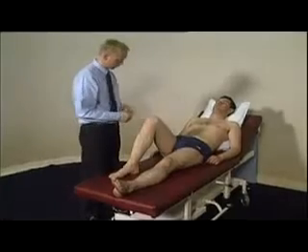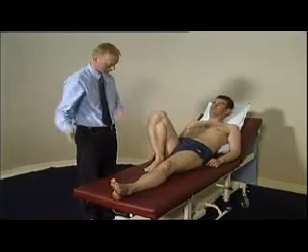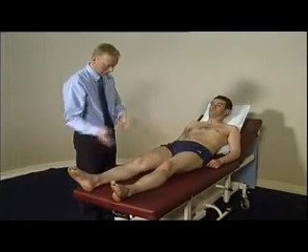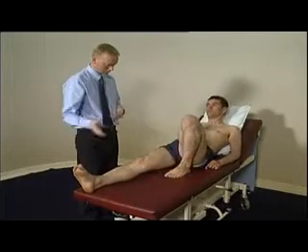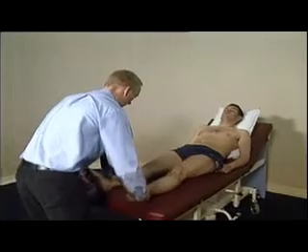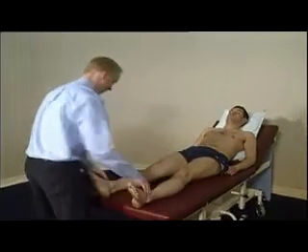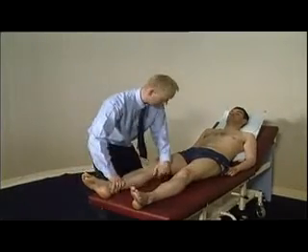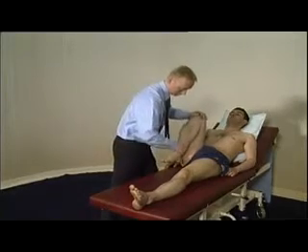Take the knee as far as it will go. Straighten it all the way out. Movements of full flexion and extension are performed both actively and passively. Excessive extension is a sign of hypermobility. Both sides should be compared.